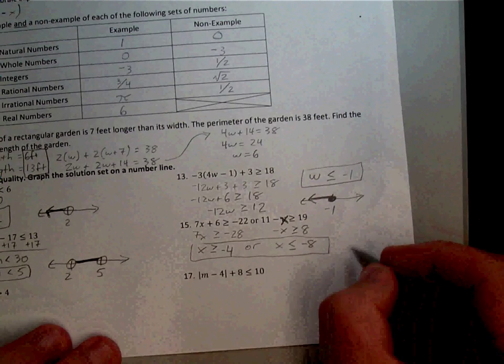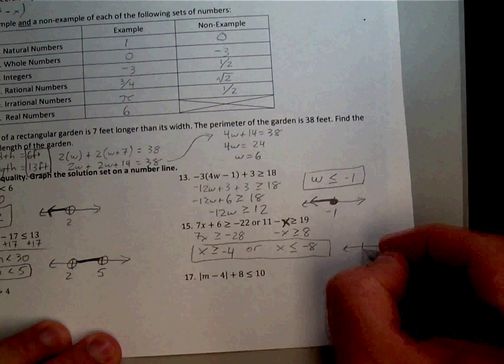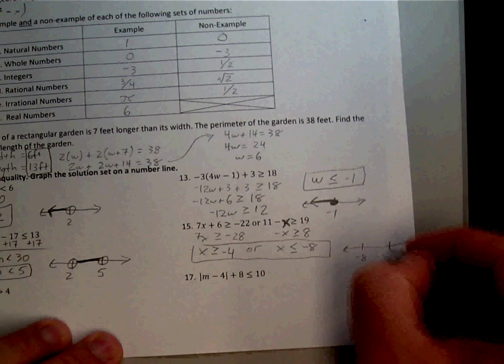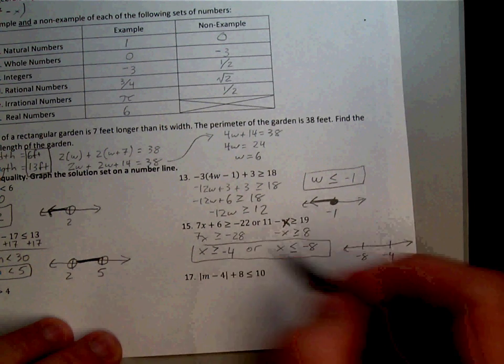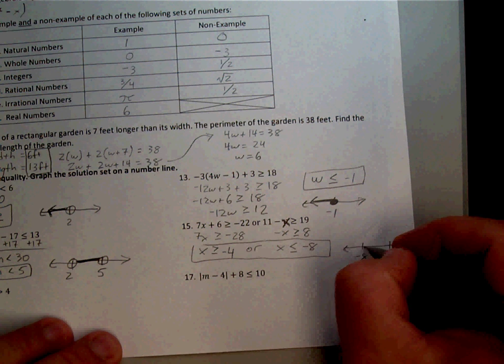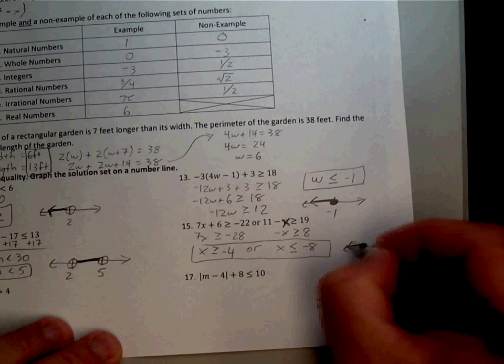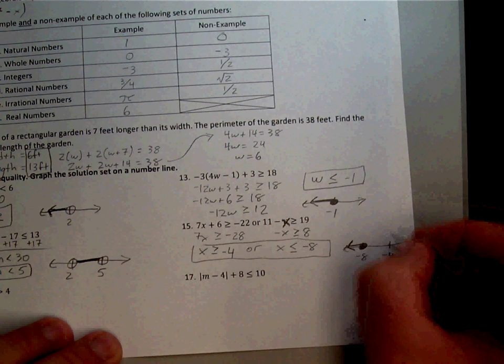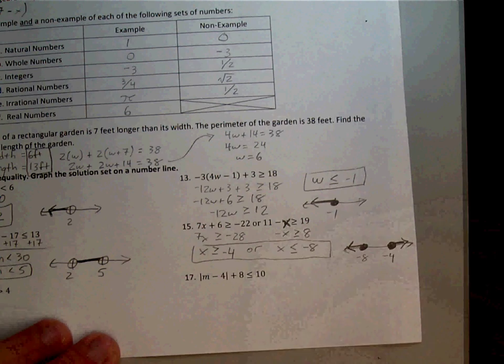I have it solved. Now I need to graph it. Make sure the smaller number goes towards the left. That's the -8. -4 is larger, so it goes towards the right. So -8 looks like a closed interval. We want to be less than -8, so that's to the left of -8. Or -4, a closed interval, it's greater than, so we go to the right of -4.